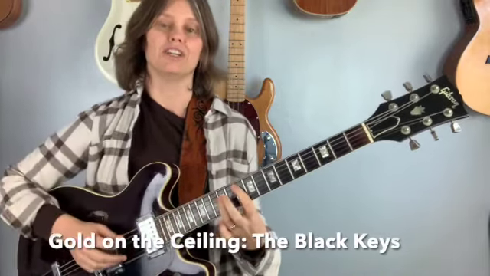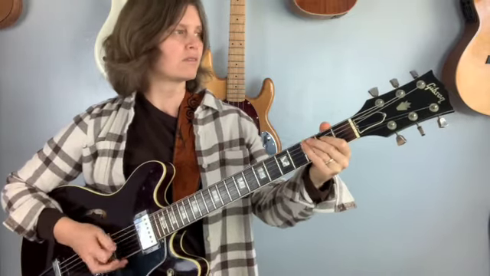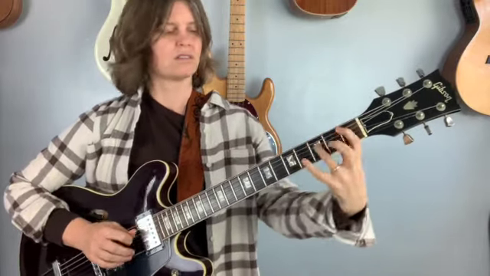There's a song by the Black Keys called Gold on the Ceiling, and it's mostly fifths, the intro. It goes like this. You should check that one out if you want to hear that sound. These are fifths, that's a major sixth, like the power chord shuffle. So that's a real-life example of playing intervals of a fifth through an intro in music.